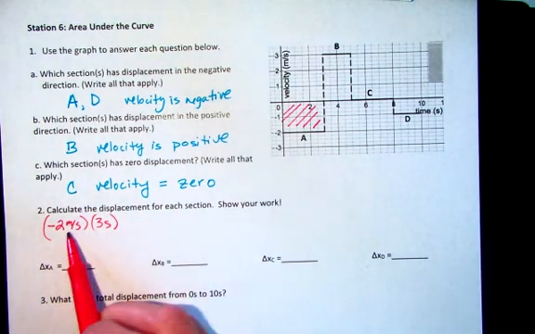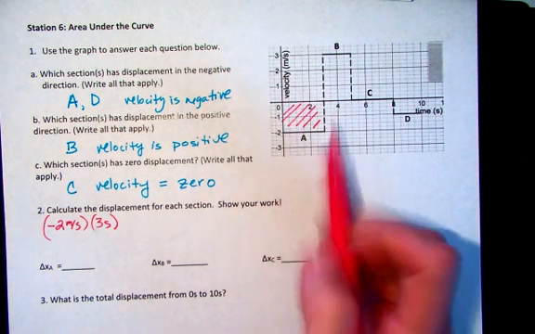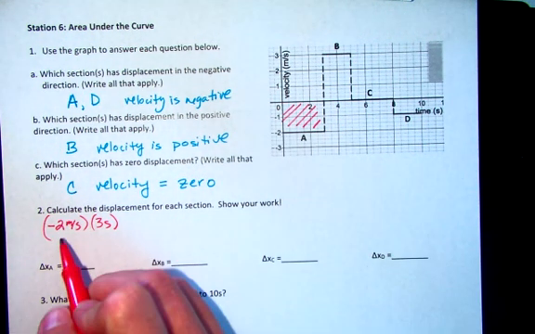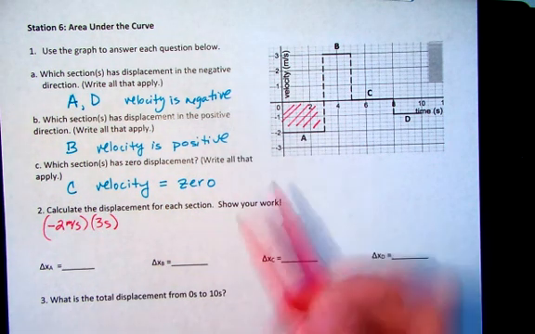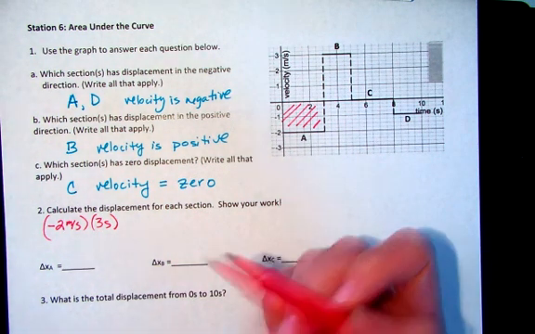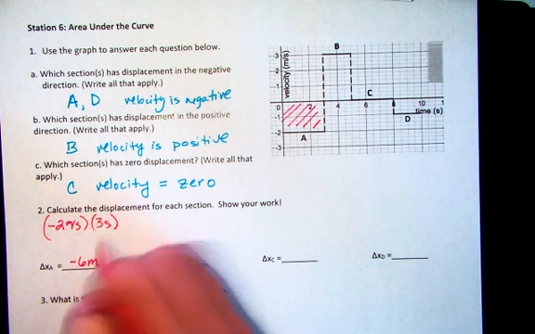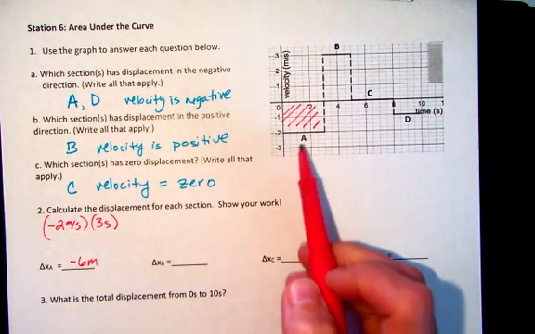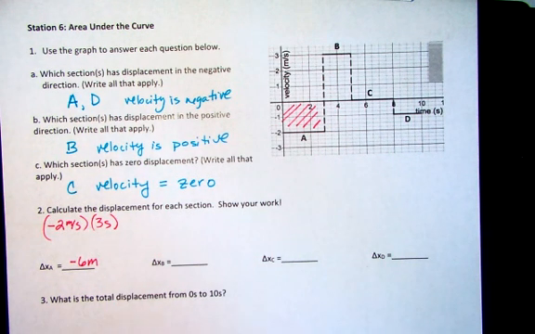Okay. Now, the reason I'm multiplying the length times the width is because this is a rectangular shape, so therefore that's the area formula that I'm using. If I had a different shape, I would use a different area equation that would correspond to that shape. So here we get -6 meters, which means my displacement during the time from 0 to 3 seconds was 6 meters in the negative direction.